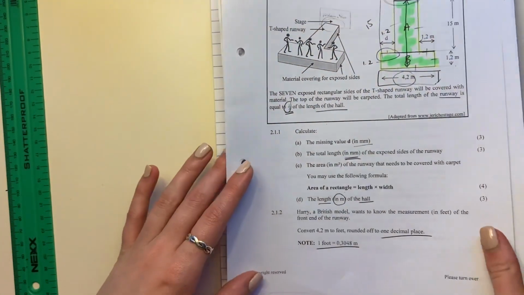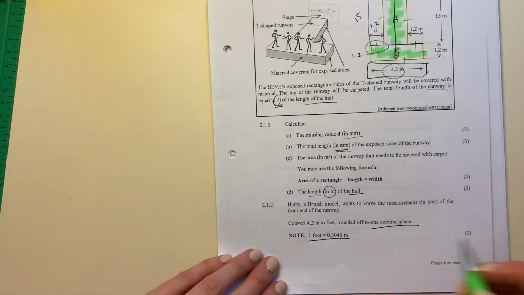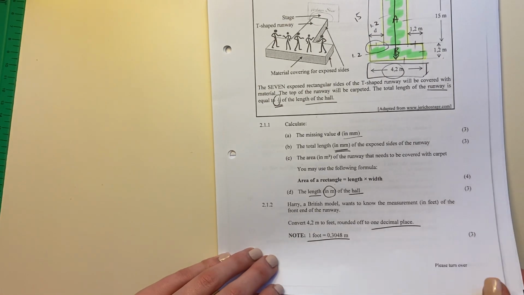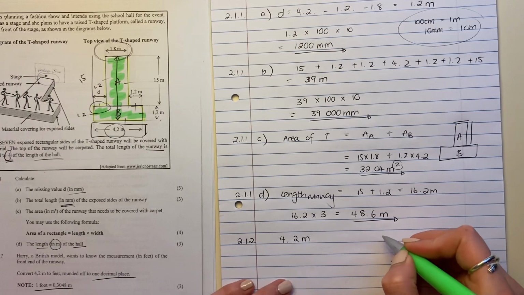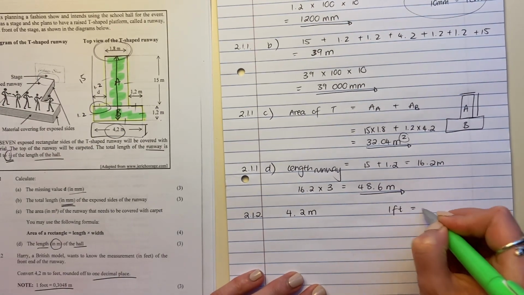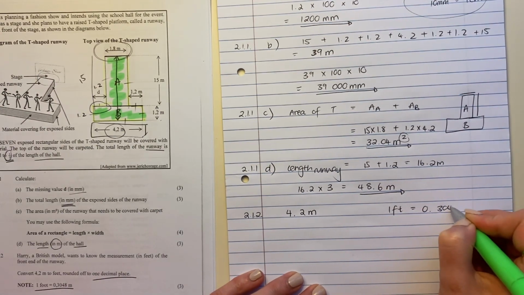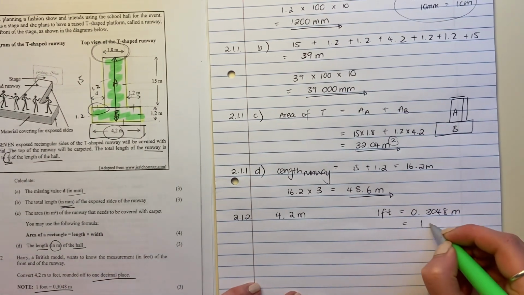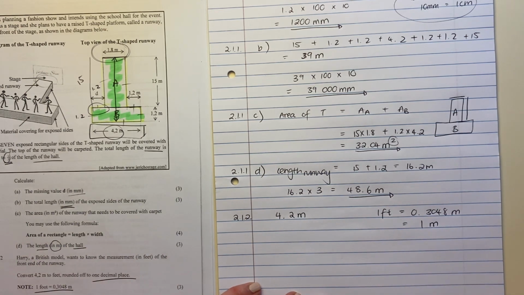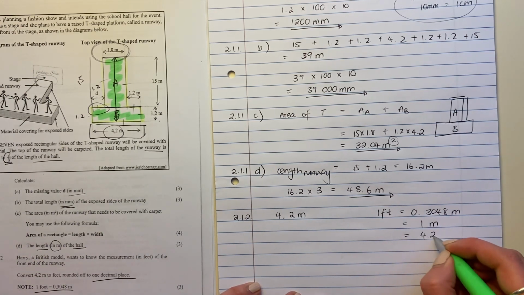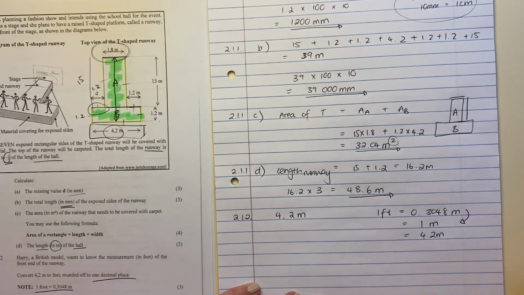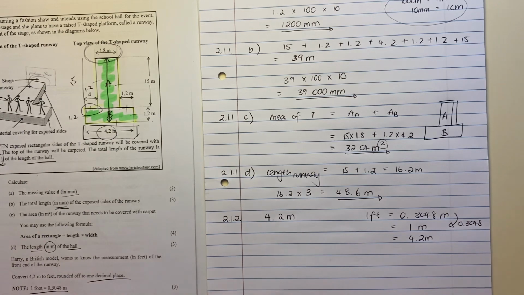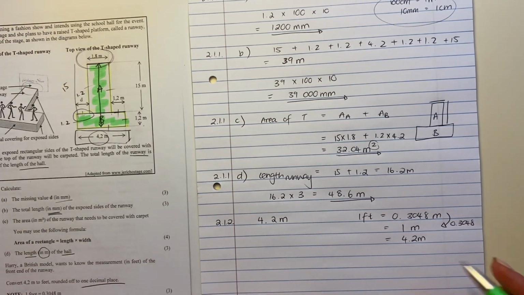Now what students seem to struggle with is how to convert all these things. Now I'm going to do it in a way that I think is intuitive. Some students do it in different ways, right? So I'm going to say 1 foot equals 0.3048 meters. Now I actually just want to make this 1 meter, because it's just easier for me, because then I can make it 4.2 meters. So what do I have to do to this side to get that to 1? Well, I just divide it by itself. Remember, anything divided by itself is still going to be 1.